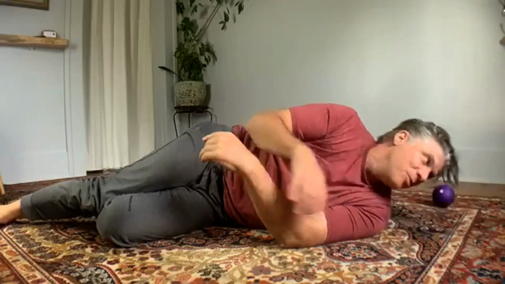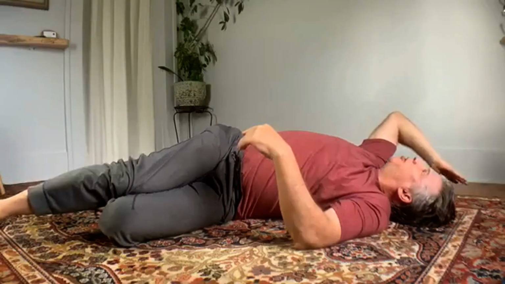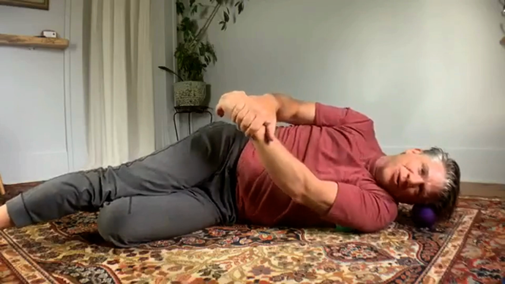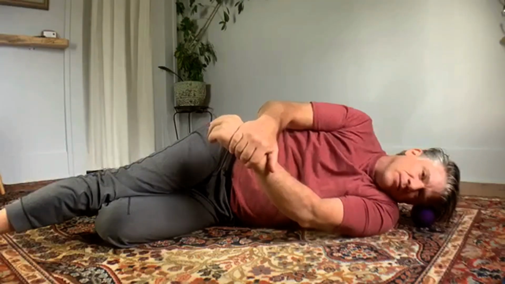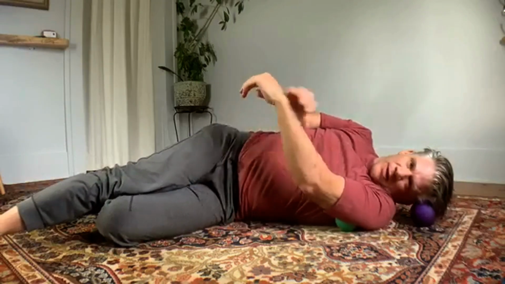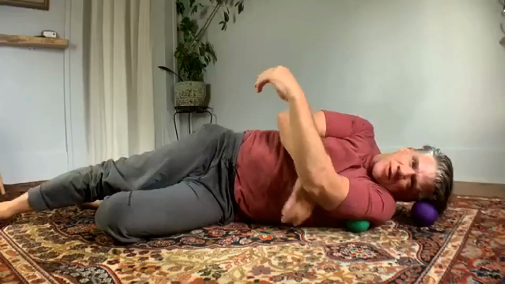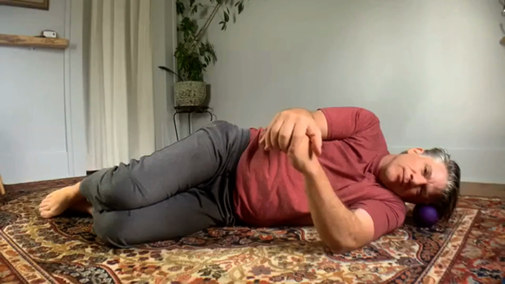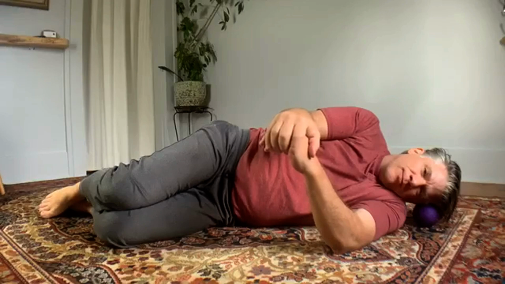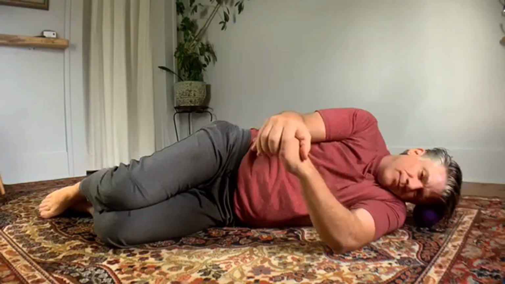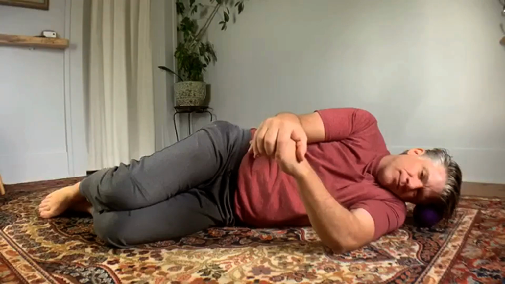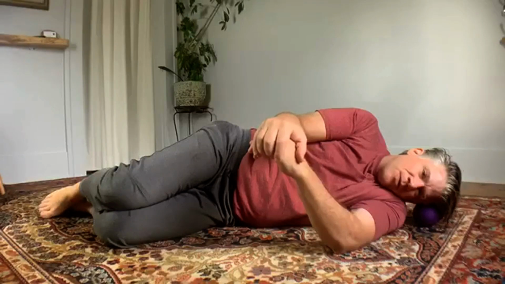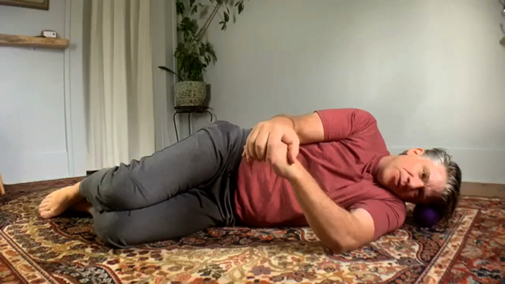Might be a little sigh, a little breathing. Big breath. I got a little bit of an injury to this shoulder too, so I'm just going to be a little gentle with it. And then hopefully it'll work itself out by unloading. So big breath. In through the nose, out through the nose.